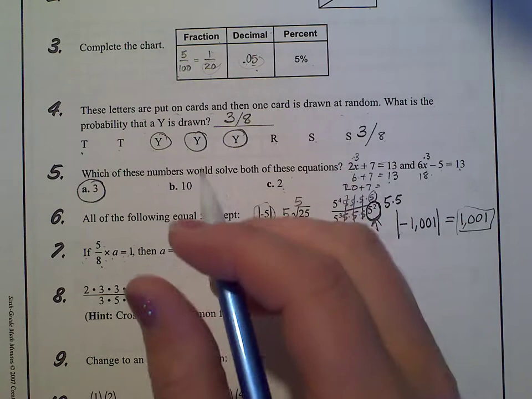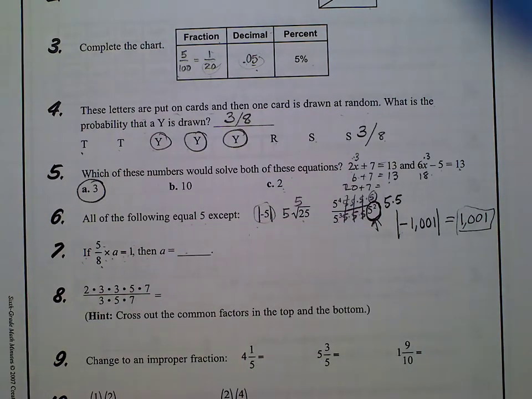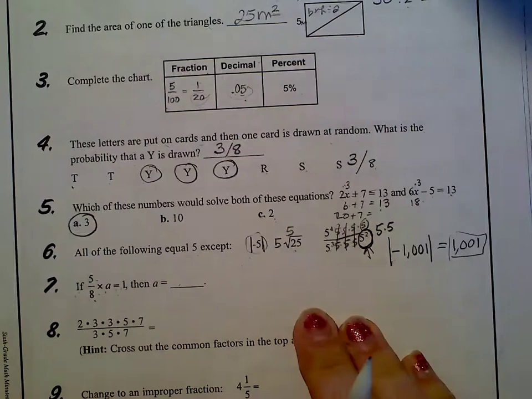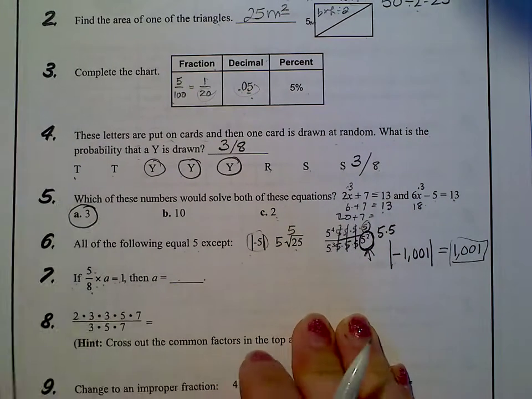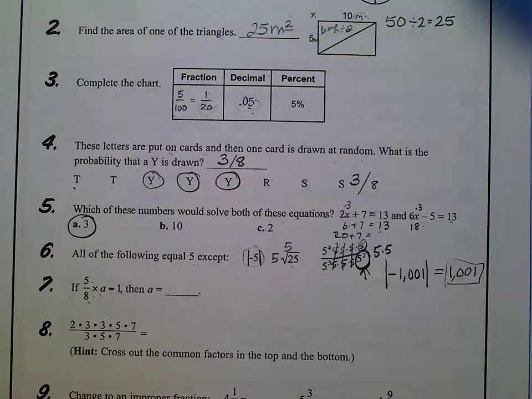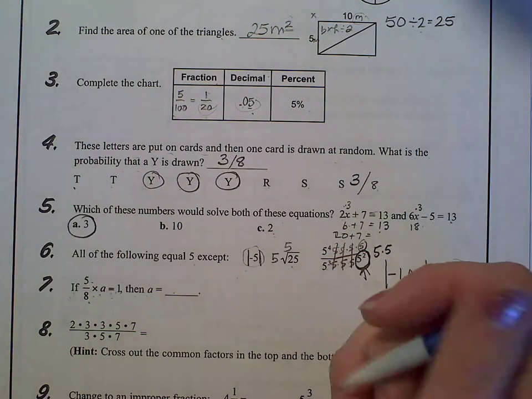Let me grab, sorry, I think I just shoved it right down there. Oh, sweet Perry. Where are we at? Number 7.